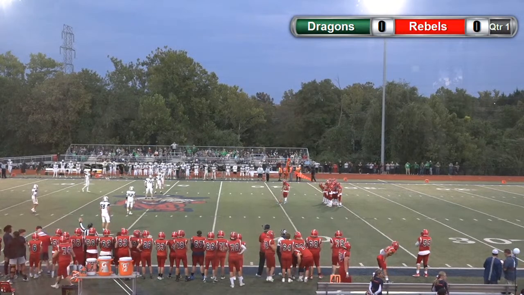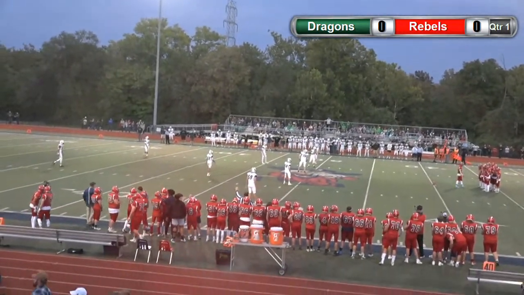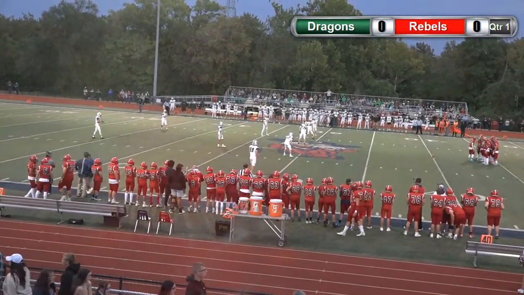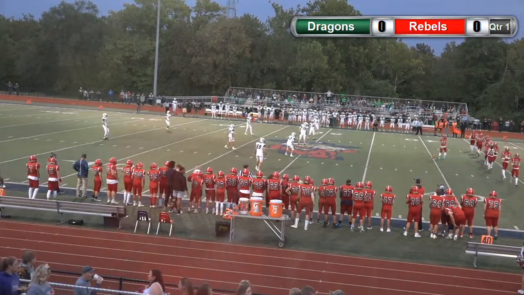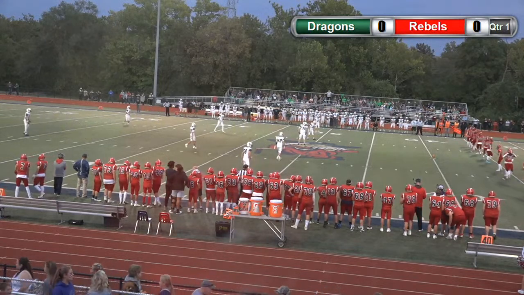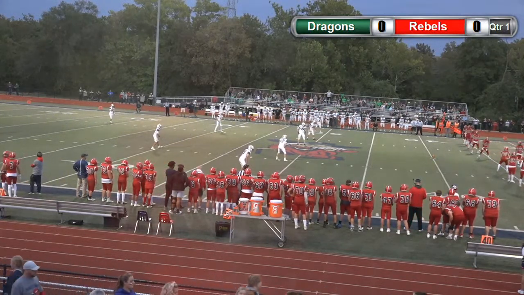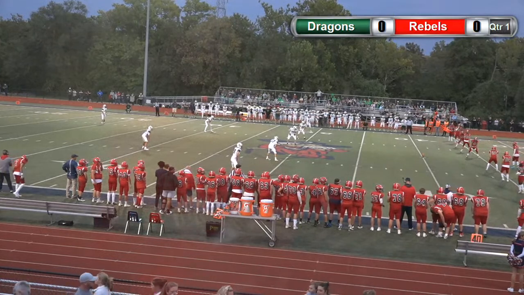Central won the toss. They elected to defer, so St. Gen will get the ball first. St. Gen once again without Caden Fly and Wyatt Springcamper. Some of the younger kids are really going to have to step up tonight. We'll get to that starting lineup here in a minute. Sorry we didn't have time to get that to you before the game started.